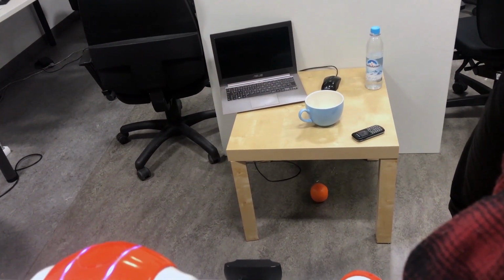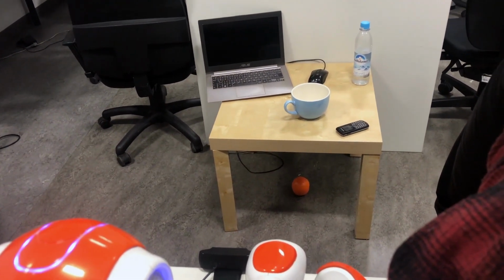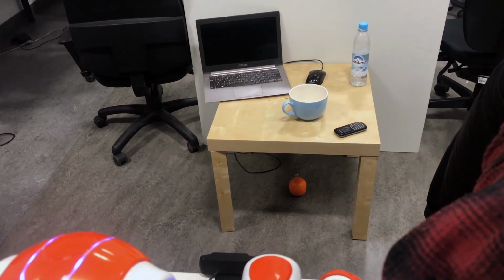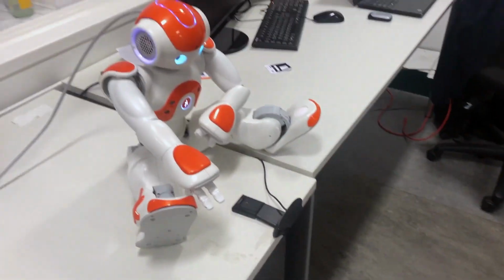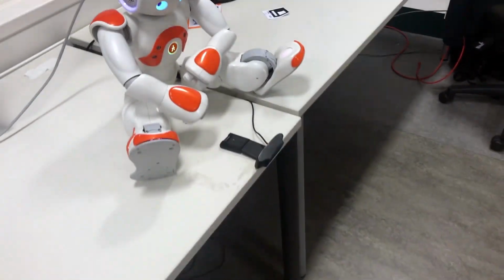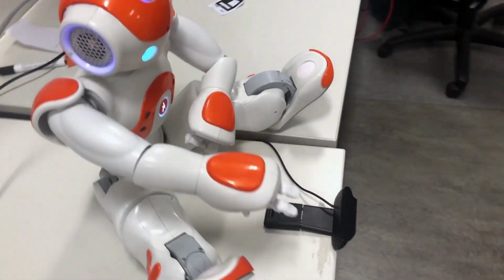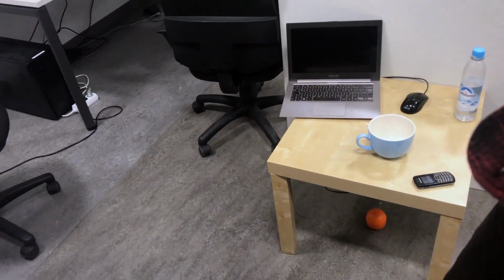The cup. The cup is left of the bottle. Ah, nice. The cup is left of the chair. Now RIO is using both of its hands actually. Whenever an item is on the right hand side, like the cup in RIO's vision, then it will use the right hand. When something is on the left side, it will use the left hand side. The laptop is left of the cup. Laptop is indeed left of the cup.